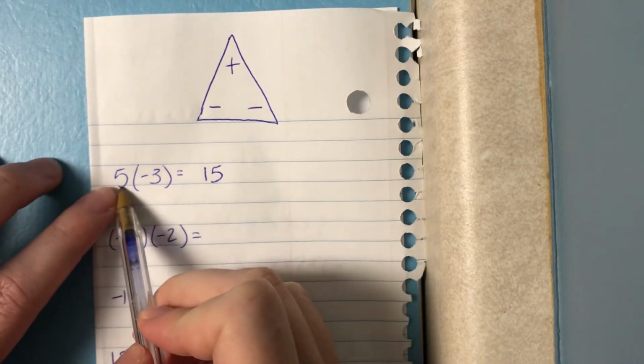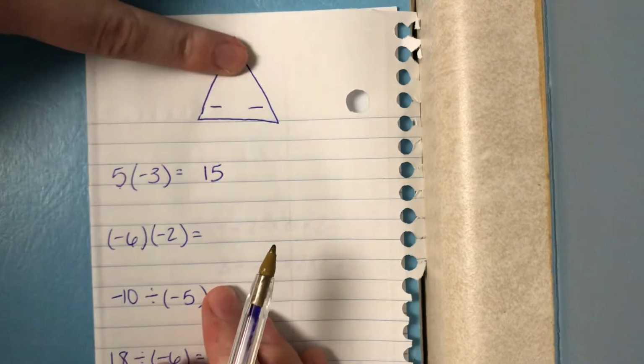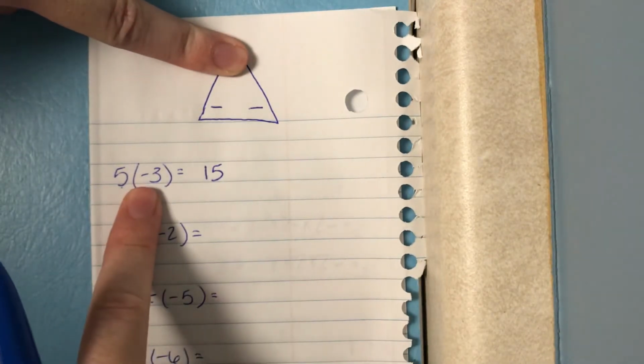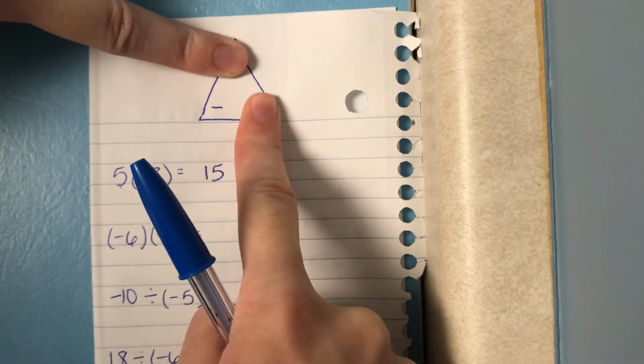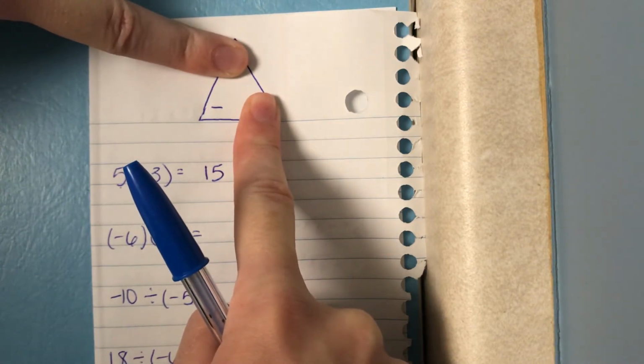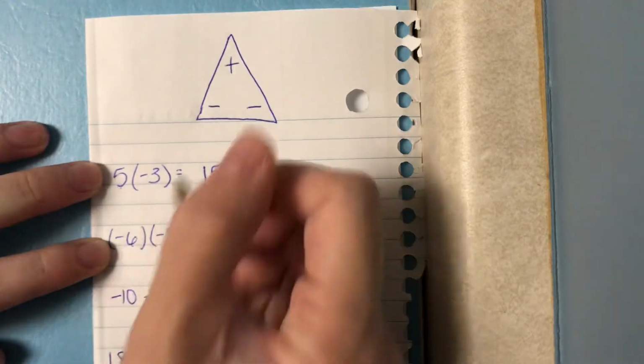So my 5 is positive, so that means I'm going to hold my finger over the positive. And then my 3 is negative, so I can put my finger on a negative. And then what's left over is going to be the sign of your solution. So the sign that's not covered is a negative, so that means my answer is going to be negative.